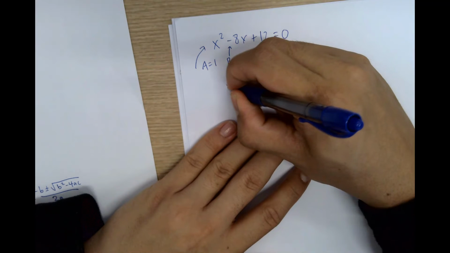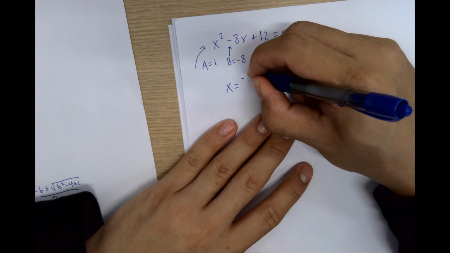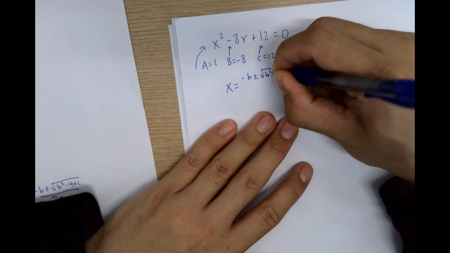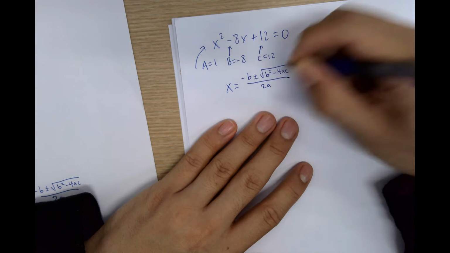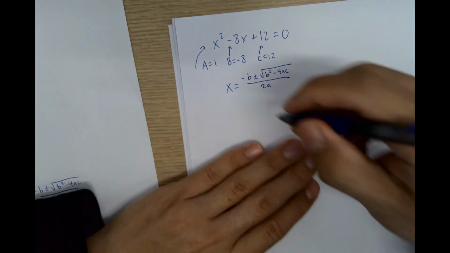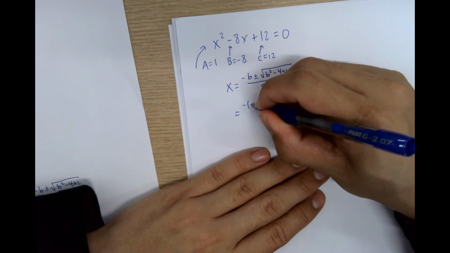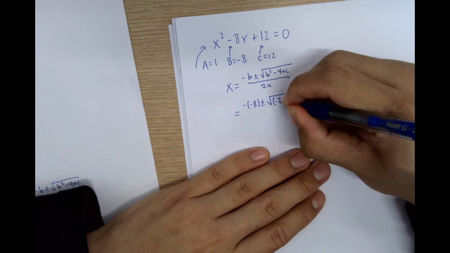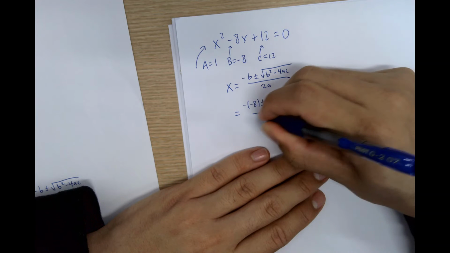One thing is to memorize your formula: x equals negative b plus or minus the square root of b squared minus 4ac, all over 2a. Now all we do is plug in the numbers. b is going to be negative 8, so negative negative 8 plus or minus the square root of negative 8 squared minus 4 times 1 times 12, all over 2 times 1.